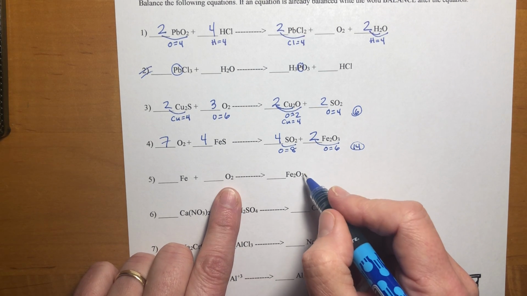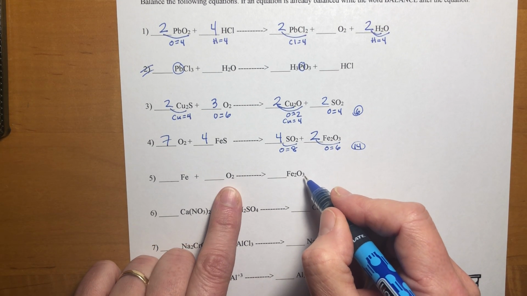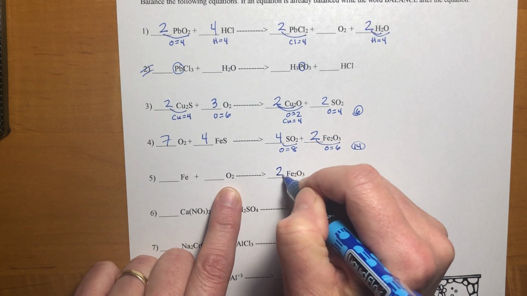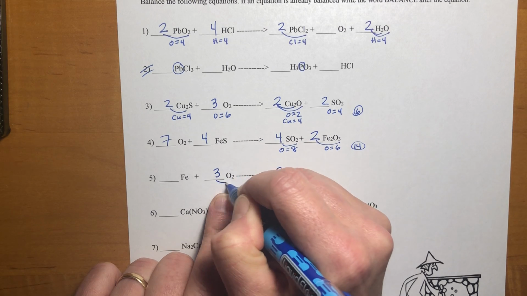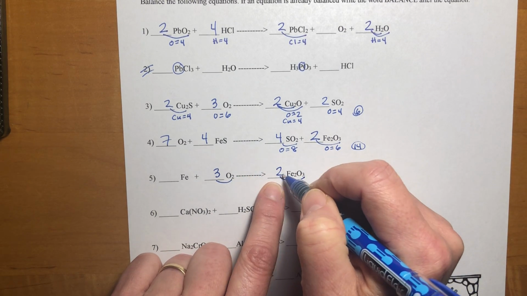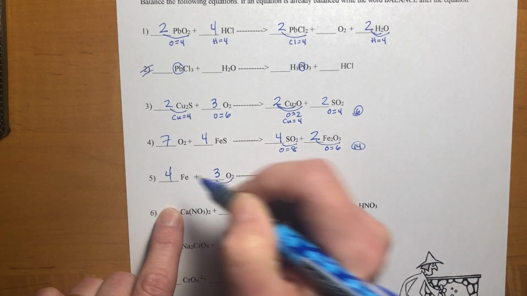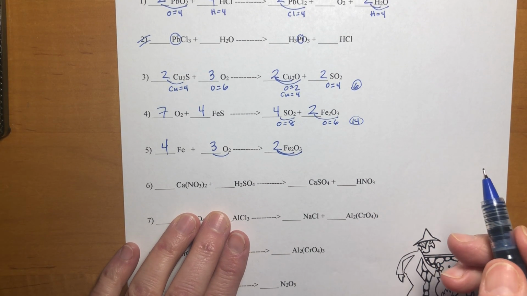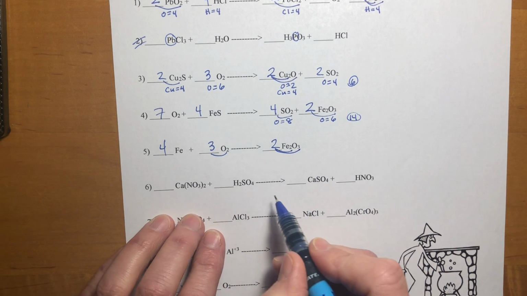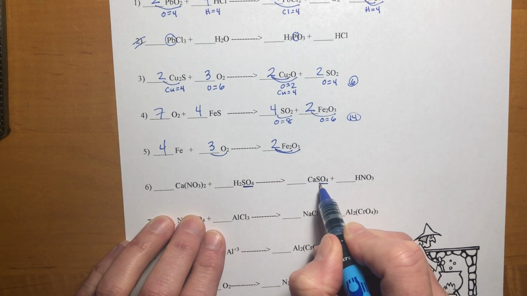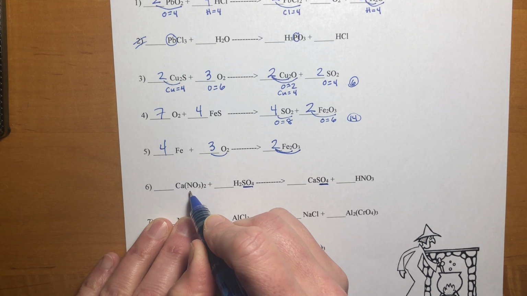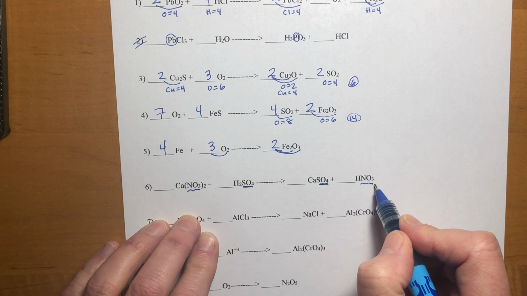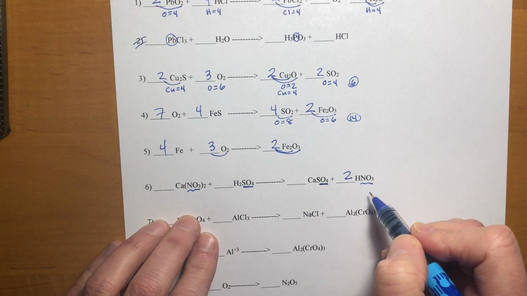Get these oxygens up to 6, least common multiple or something like that. So if I put a 2 here, so that's 6, and a 3 here, so that's 6. Then the irons are now 4. Number 6, let's see, the sulfates are already balanced, but the nitrates are not. I have 2 nitrates over here, but only 1 here, so I'm going to need a 2 here.